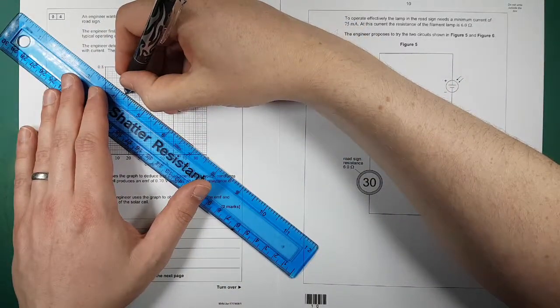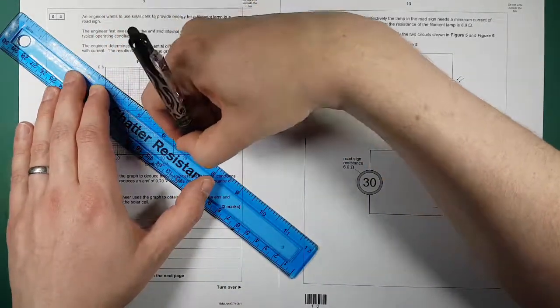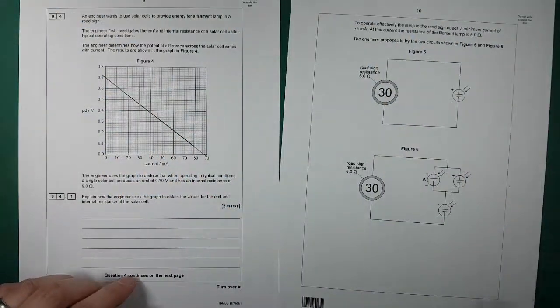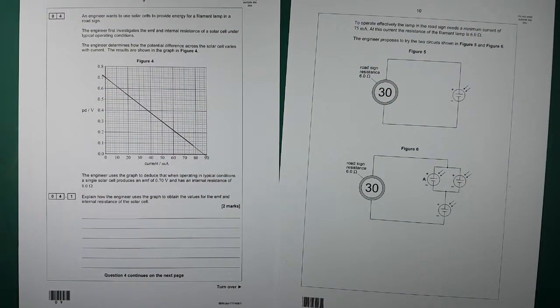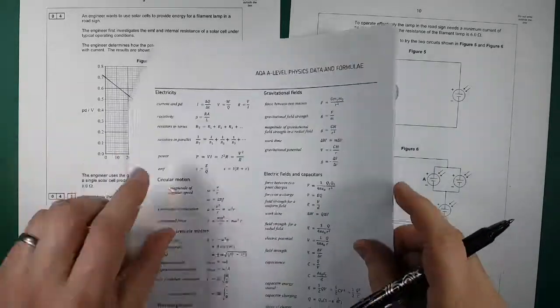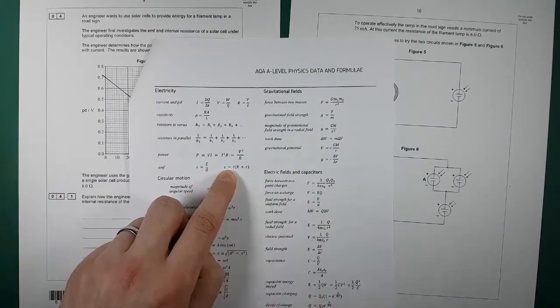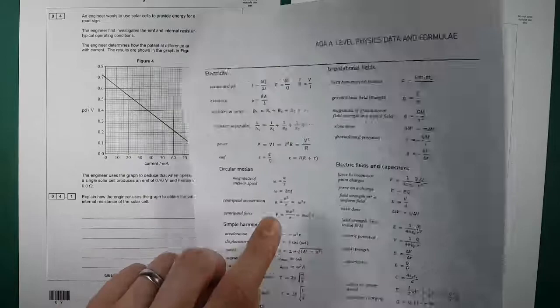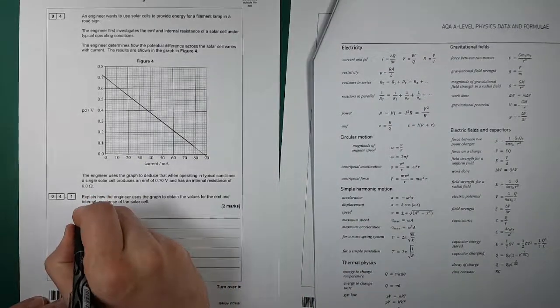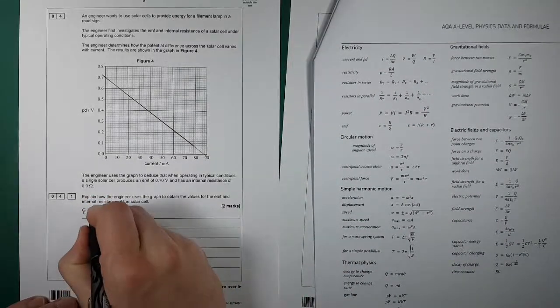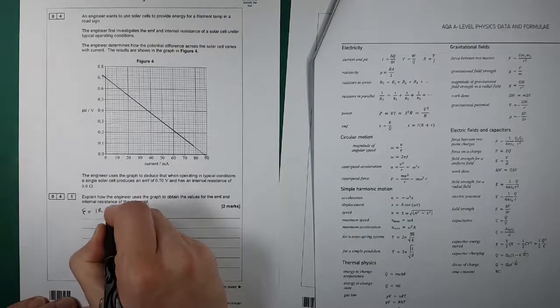Well, if we just extend this line like so, then the equation that you're interested in is in the electricity section, and it's this one here. So the EMF is equal to IR plus I little r.